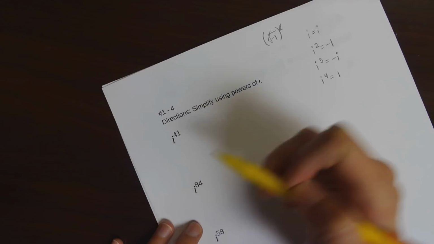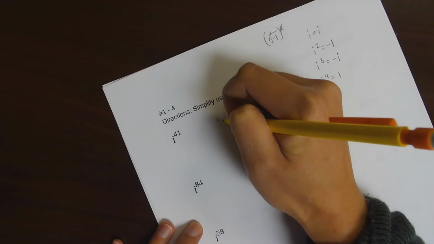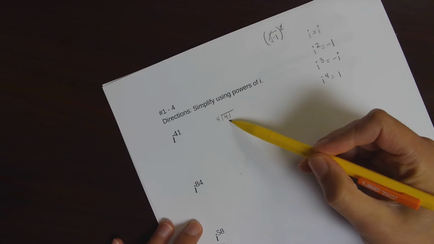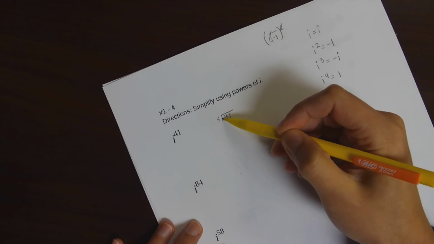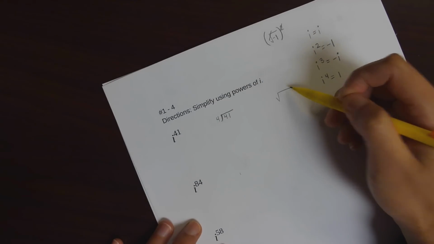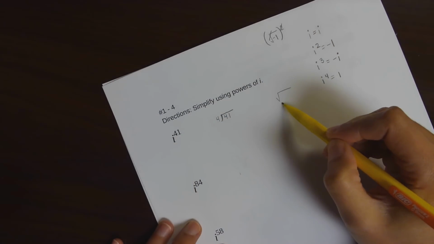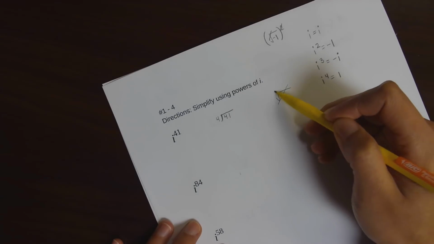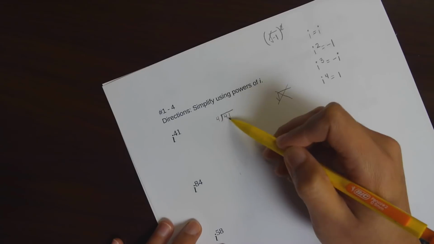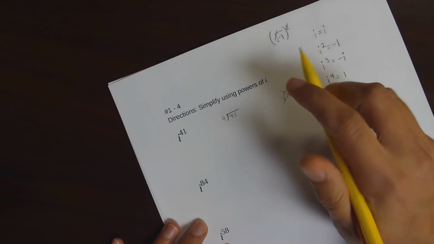So here I have I to the 41. So I'm going to divide 41 by 4. Notice this is the division. We have just like kind of a curve there. This is a radical, so this is a difference. This is a radical, this is division. This is not what we're using here. Okay, this doesn't have a hook on it. Okay, 4 goes into 41, so this is our long division.